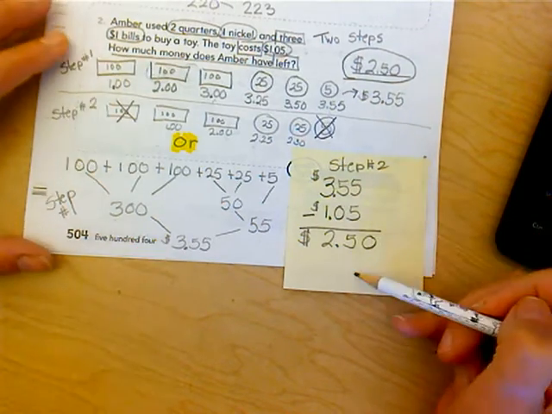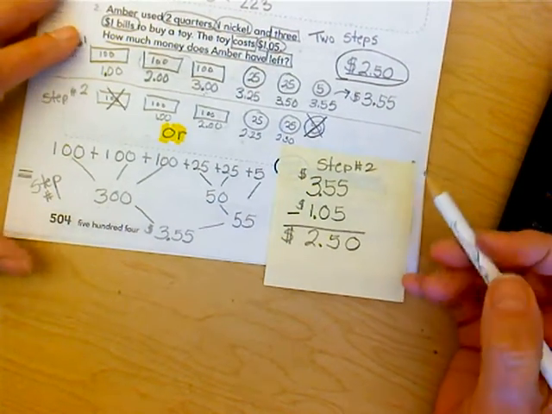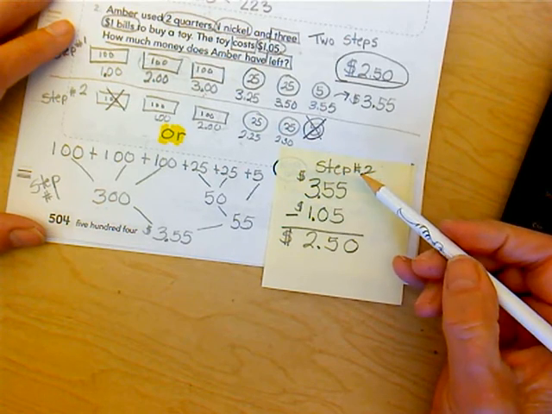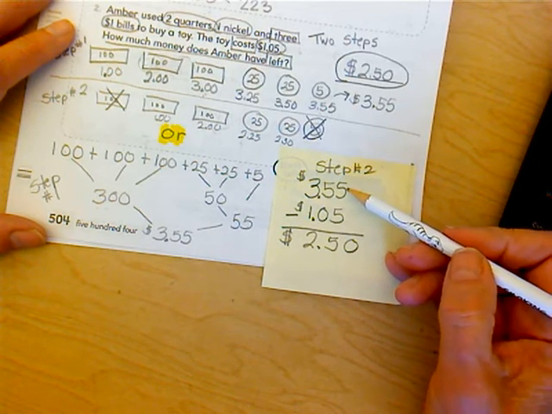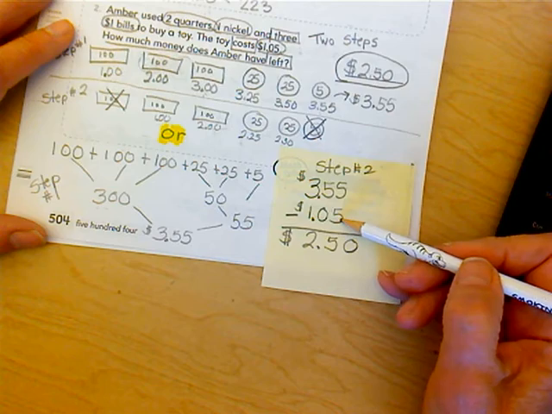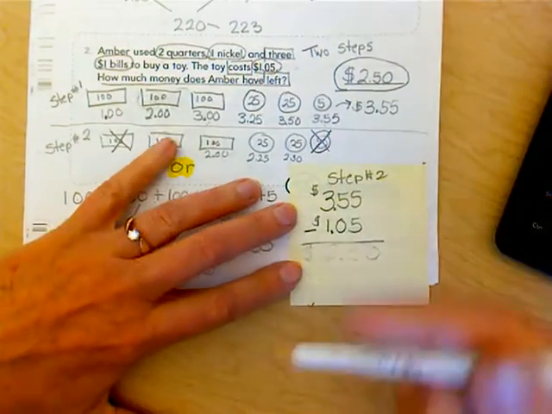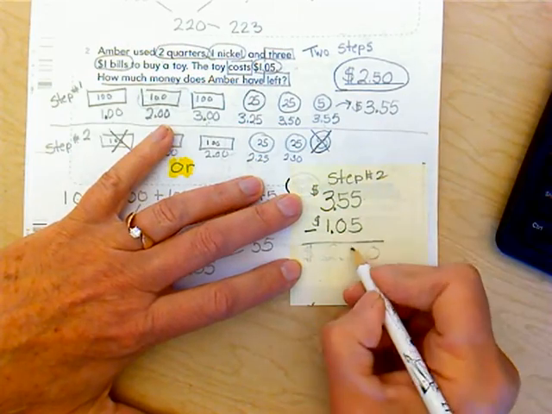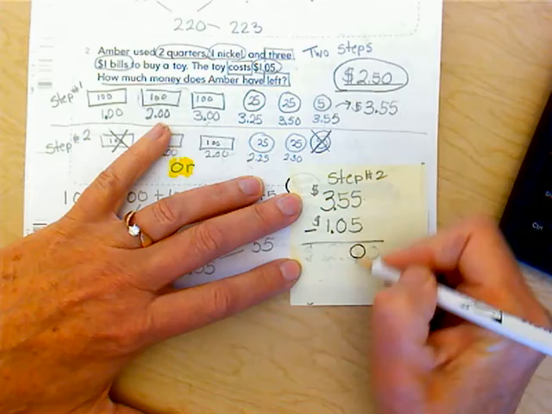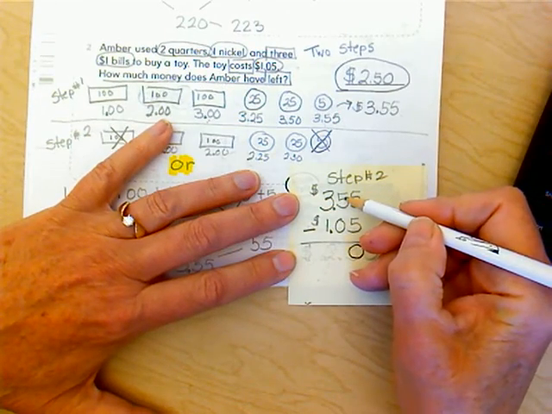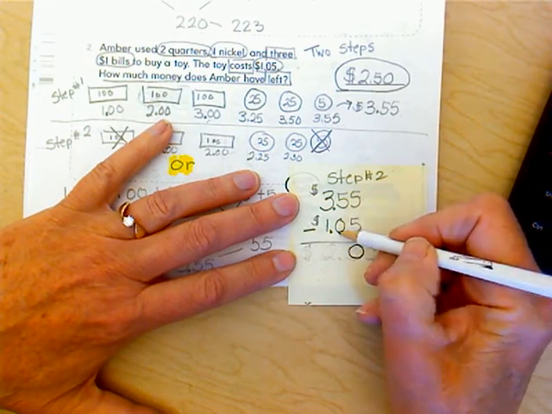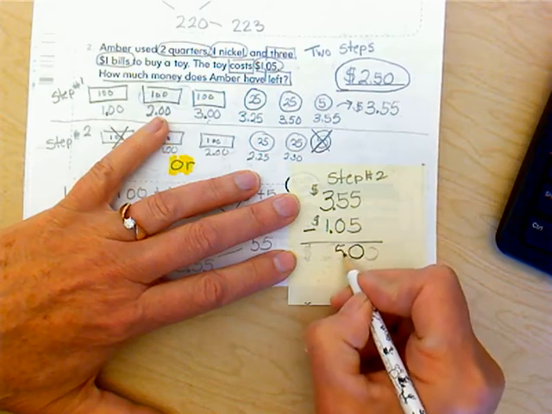Step 2, I actually used subtraction, what we learned in Eureka Math, and regrouping or decomposing tens. 5 ones or 5 cents, take away 5 cents was, oops, I didn't do a very good job of that. Let me try that again. So 5 cents take away 5 cents is 0 cents. I need to keep my place values together. 5 dimes take away 0 dimes is still 5 dimes.